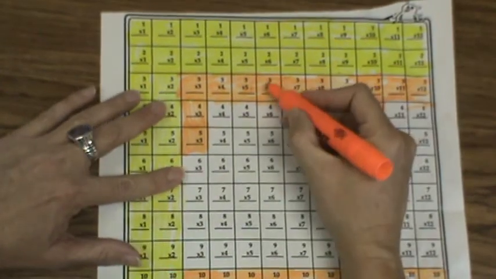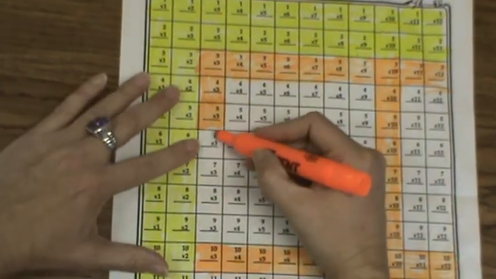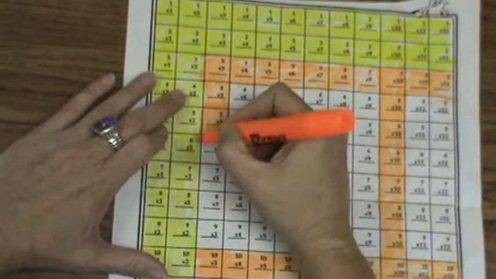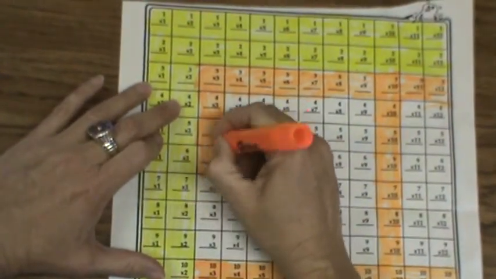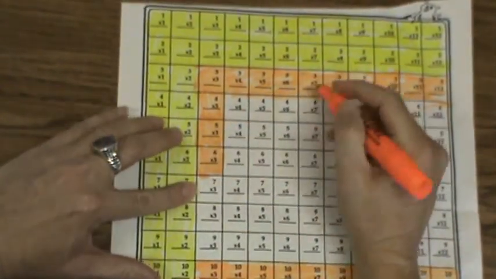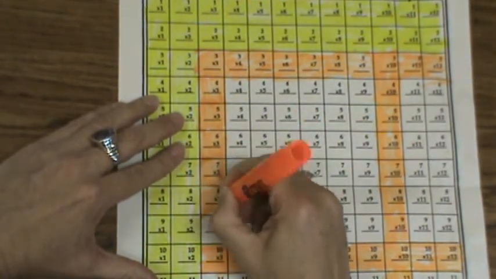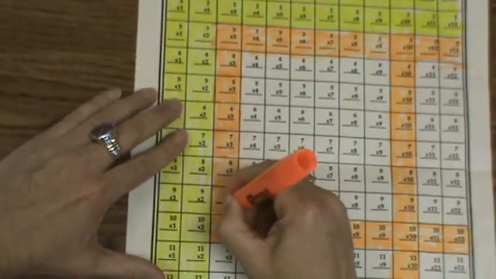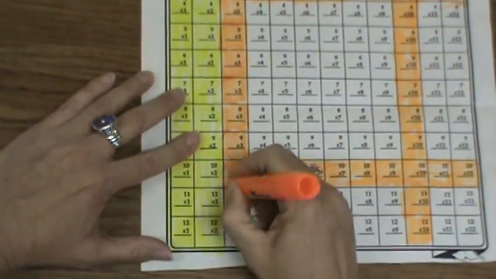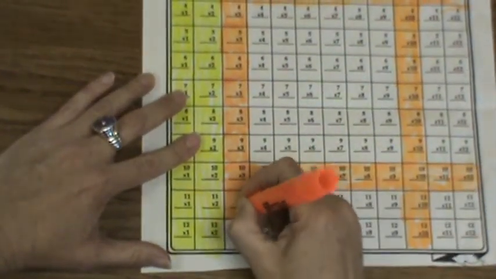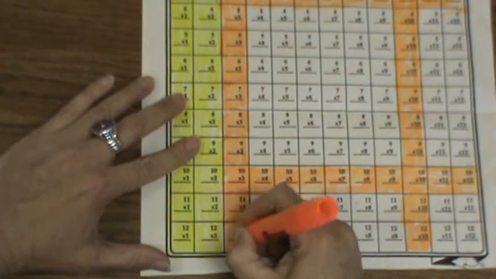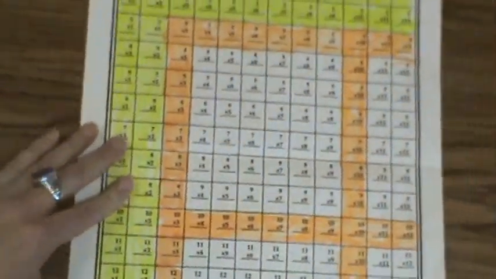If I know 3 times 6, holy moly, I've memorized some of my 6s. I know 6 times 3. 3 times 7, I've memorized my 7s. I've memorized some of my 8s. I know some of my 9s. Of course, we know our 10s. I've got some of my 11s, and I'm taking care of those 12s.